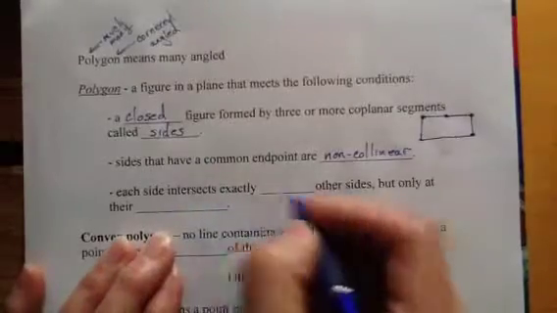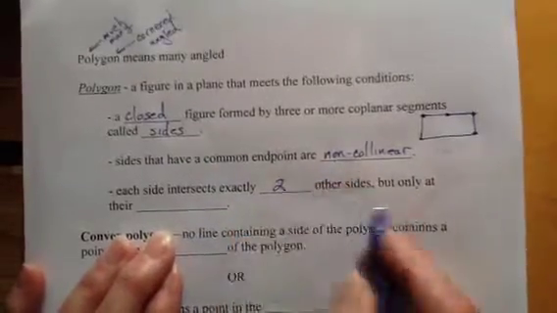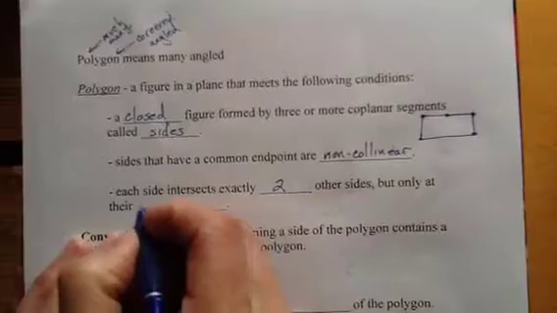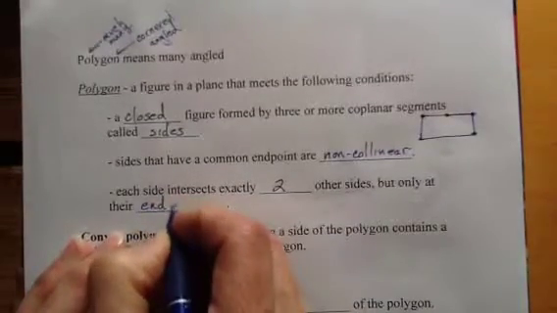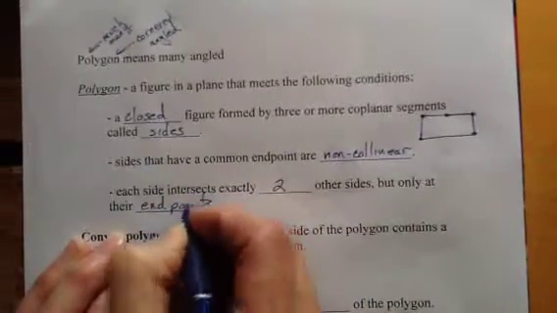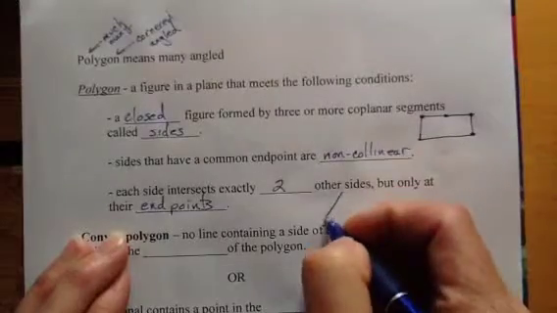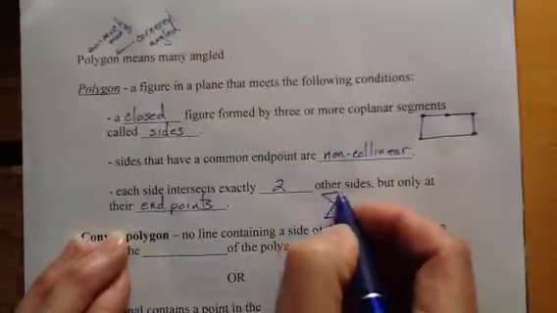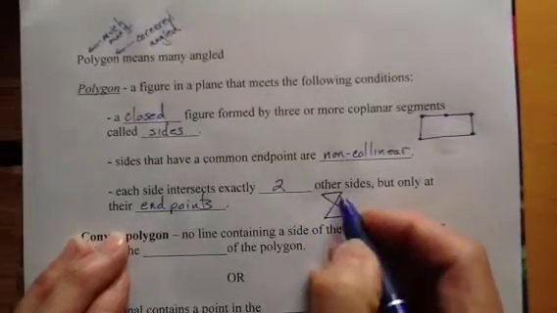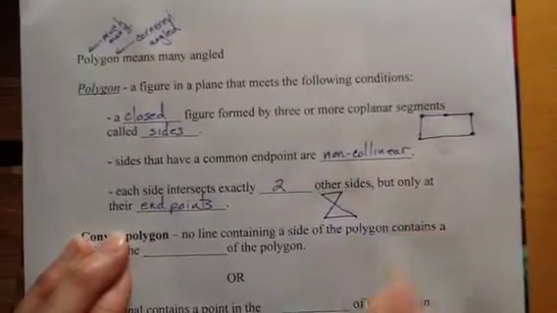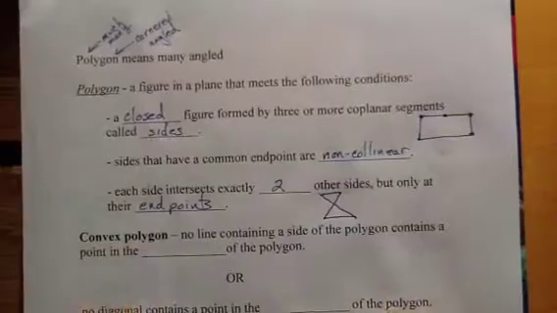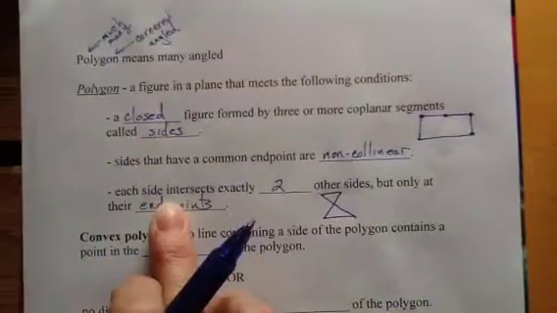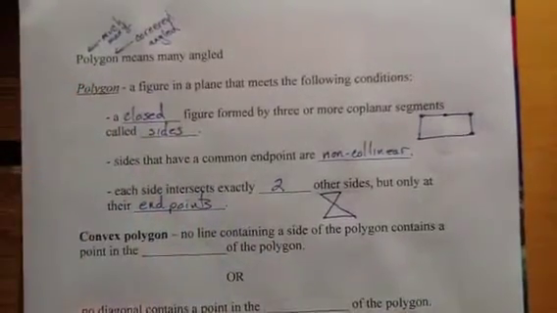Each side intersects exactly 2 other sides, but only at their endpoints. So this means if I have something like this, this is not a quadrilateral because these sides intersect at a point other than the endpoints. All right, so again, it must meet all the criteria to be called a polygon.